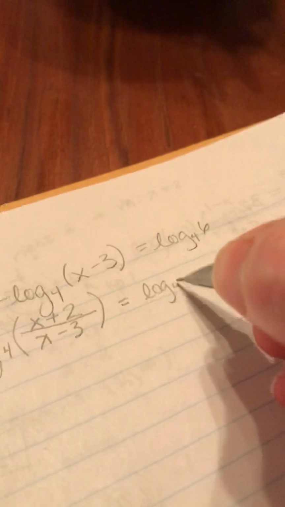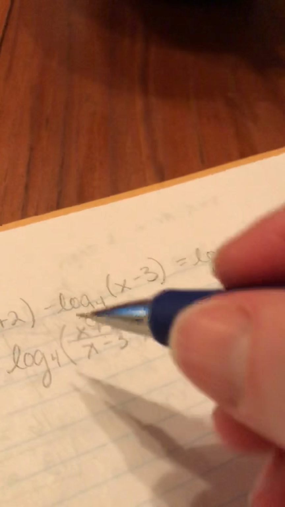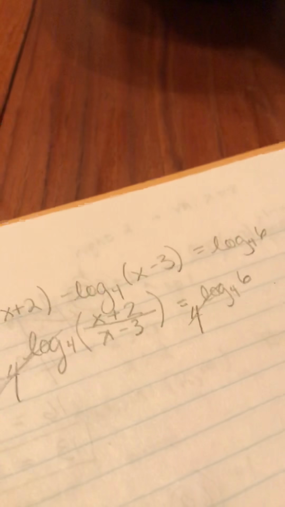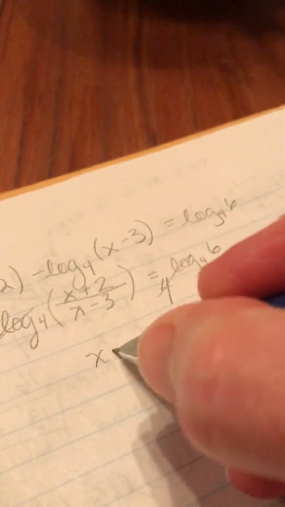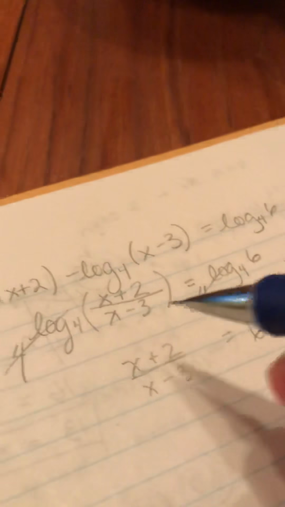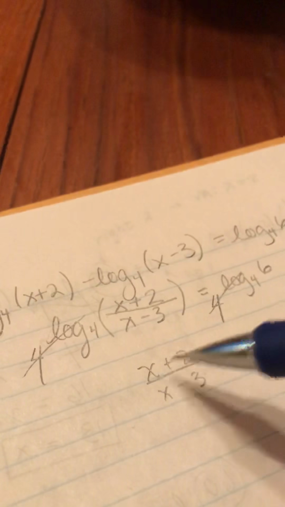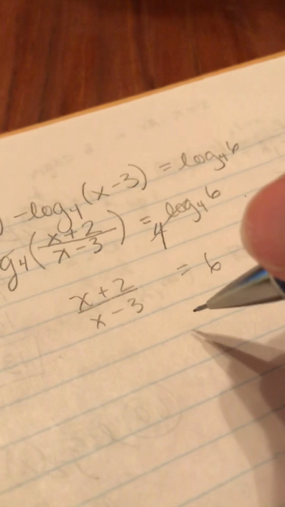Then that's equal to log base 4 of 6. And now it's really nice because there's a log on both sides. They're both base 4, and you can exponentiate both sides, base 4, and essentially cancel those out and get that the fraction x plus 2 over x minus 3 equals 6. But you can see how important it is to remember that a difference of two logs has to be combined into this quotient, because that's very different and very important.